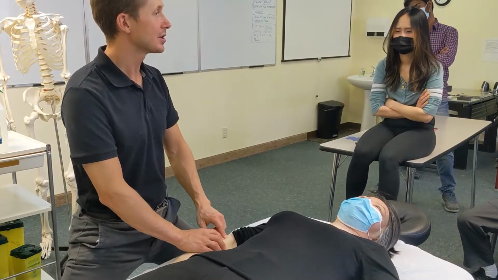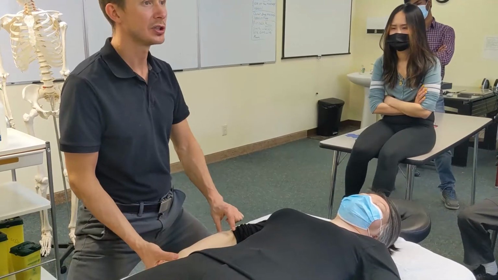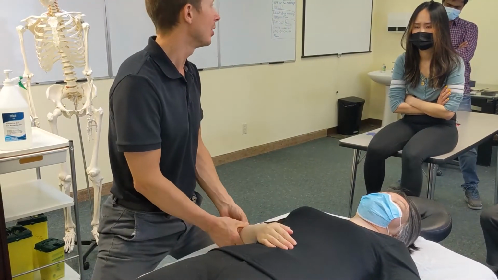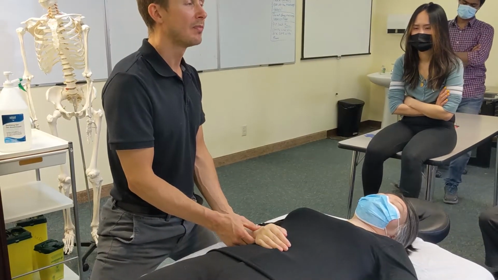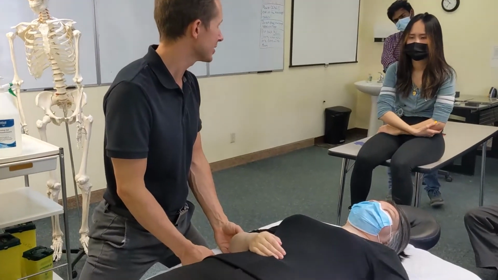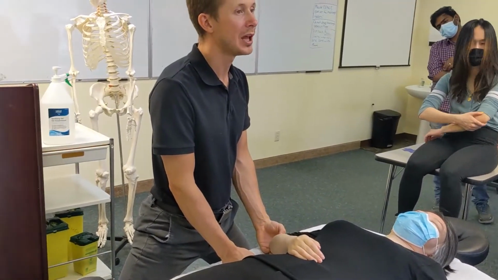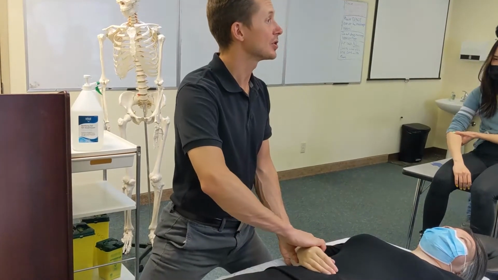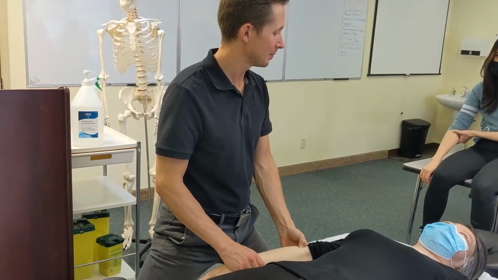So working on large intestine 11 first, we could do it in two positions, either with the arm extended, or we can flex the elbow a little bit on the belly. With a flexed elbow, this puts that muscle into a slightly lax position. It relaxes it a little bit. When you put a muscle into a laxed position, it hurts less when you press it. When you stretch a muscle out, it hurts more when you press it.